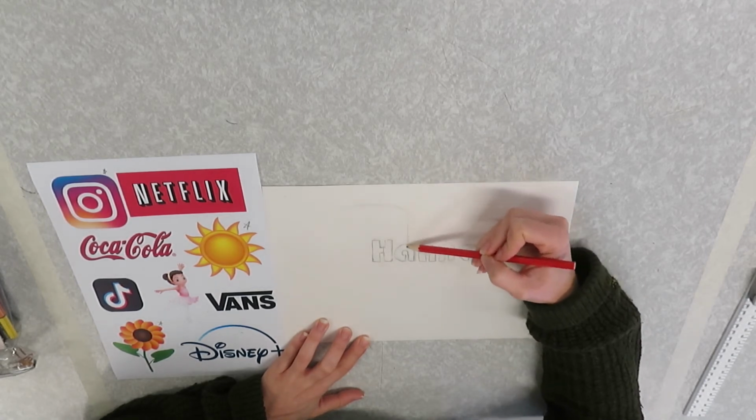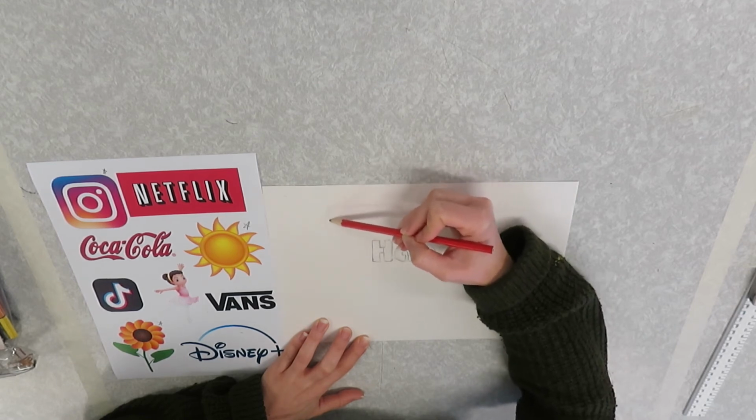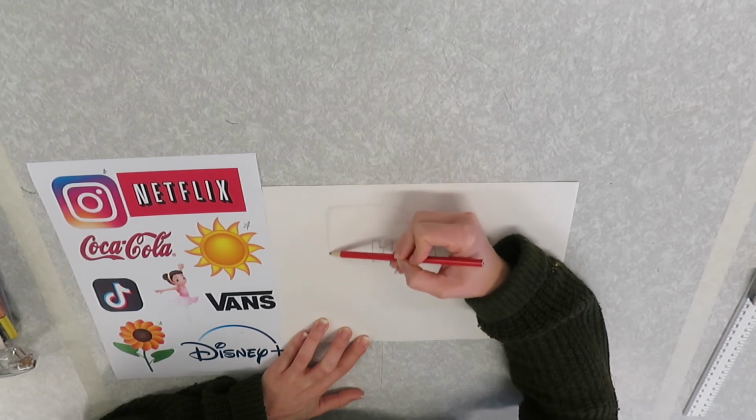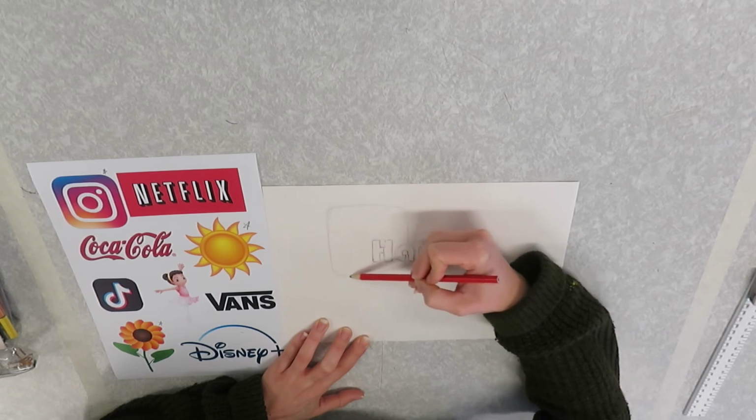So I'm just lightly going to map out the shape. Make sure you do it lightly in case you make a mistake, but I'm just going to lightly map out the shape of my Instagram logo, nice and big on my page.